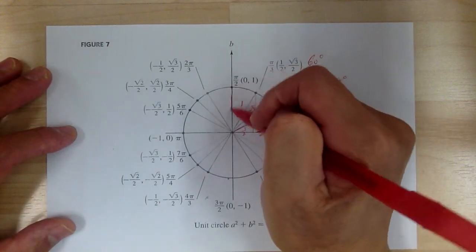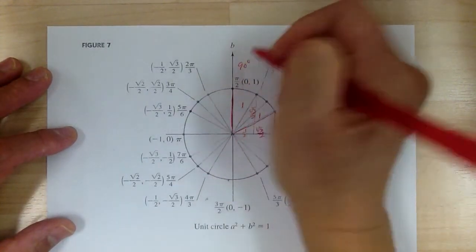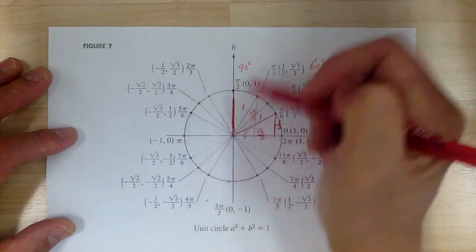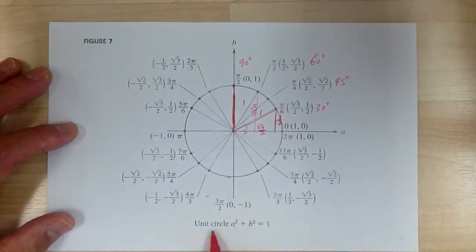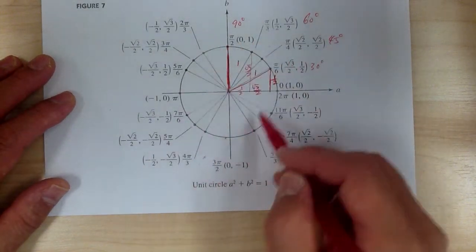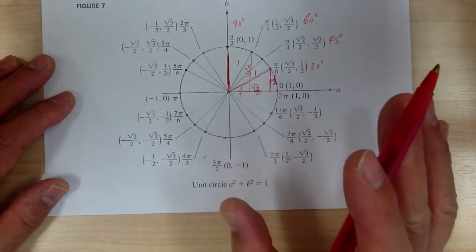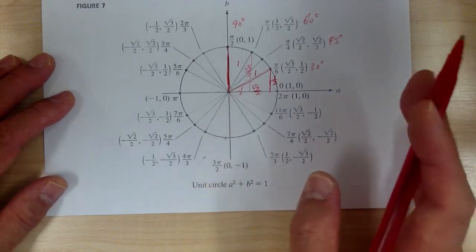Then over here, pi over 2, that's 90 degrees. So you go straight up and down. So if you look at the coordinate, the x is 0, y is 1. So this is called a unit circle. Unit circle means a circle with a radius of 1, and you use that as the hypotenuse of your special triangle.